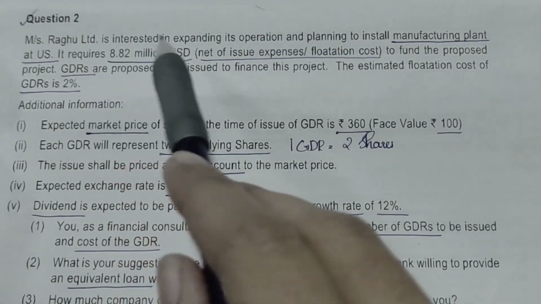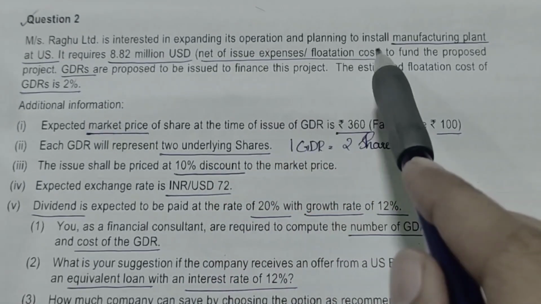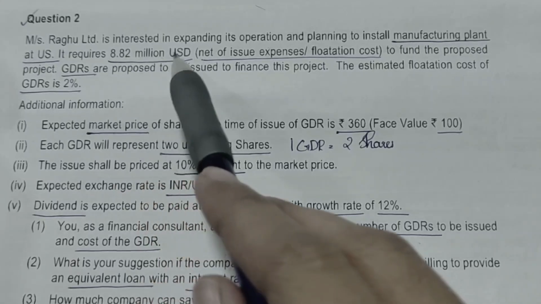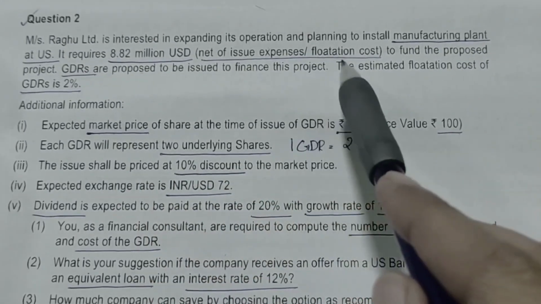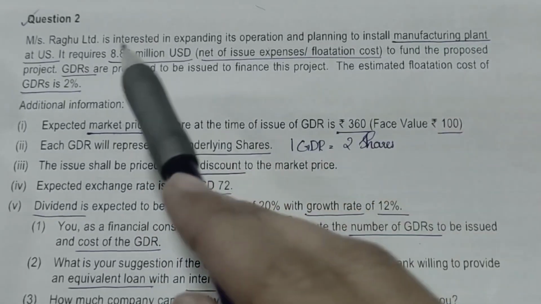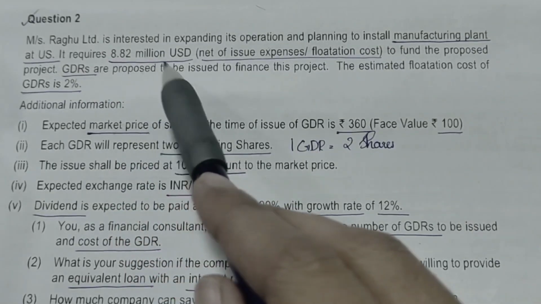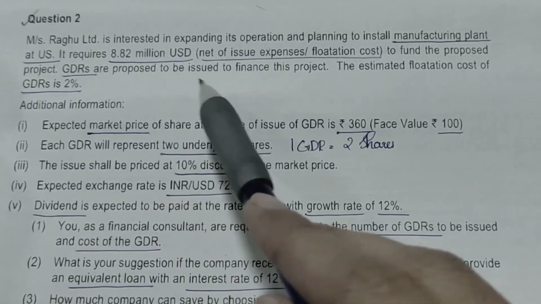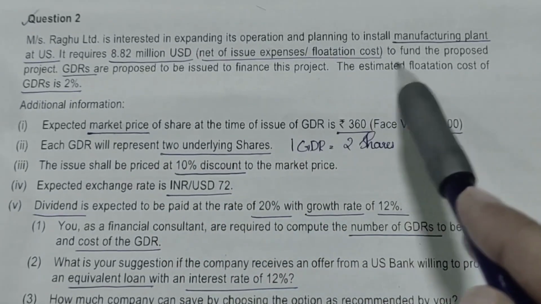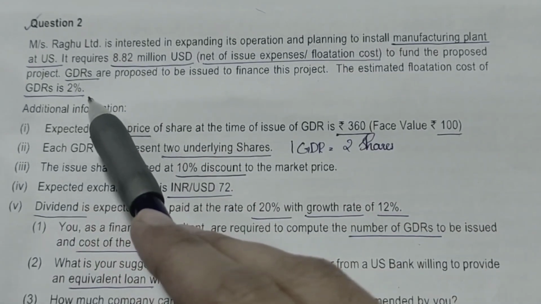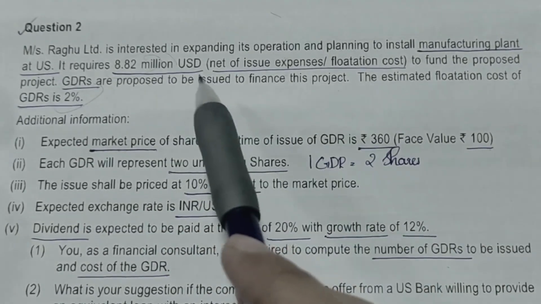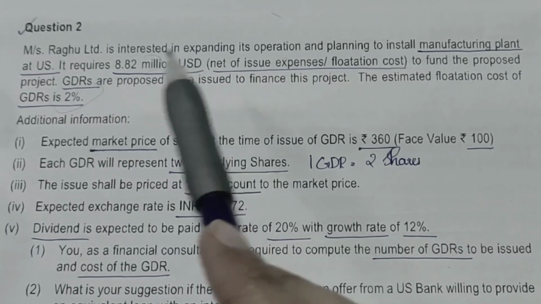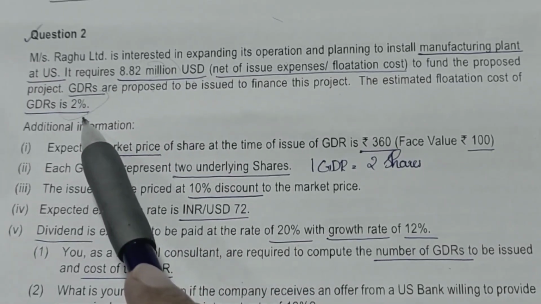Next problem: X Limited is interested in expanding its operation and planning to install a manufacturing plant in the US. It requires 8.82 million USD net of issue expenses or flotation cost to fund the proposed project. So 8.82 million USD is the cost of the proposed project. GDRs are proposed to be issued to finance this project. The estimated flotation cost of GDR is 2%. So this is the net amount, net of issue expenses, 8.82 million USD, and flotation cost is 2%.